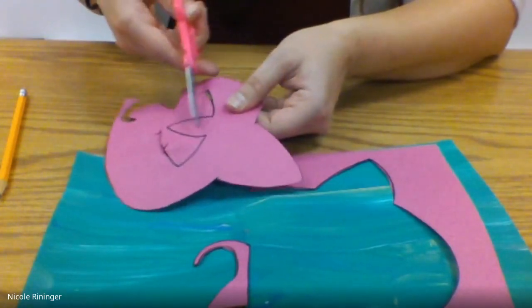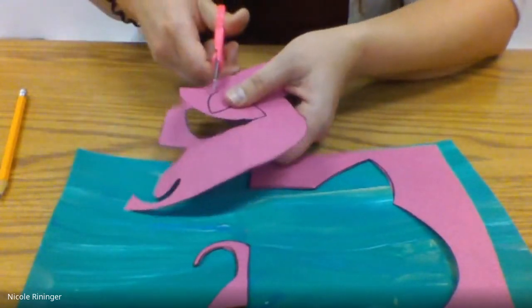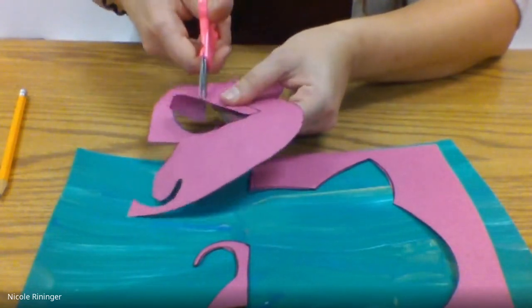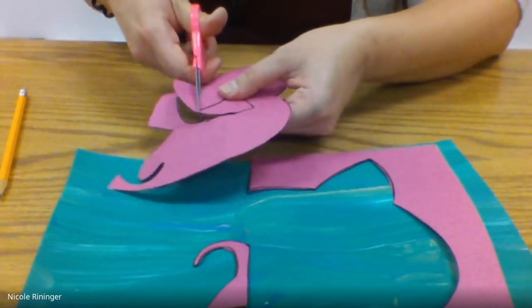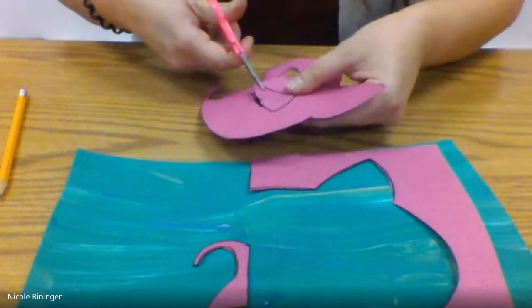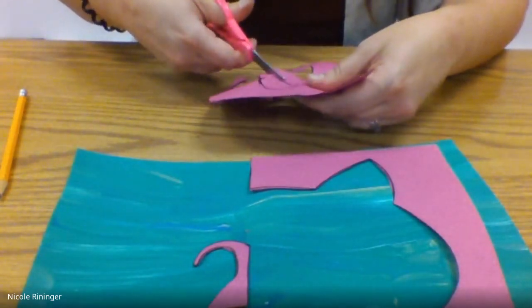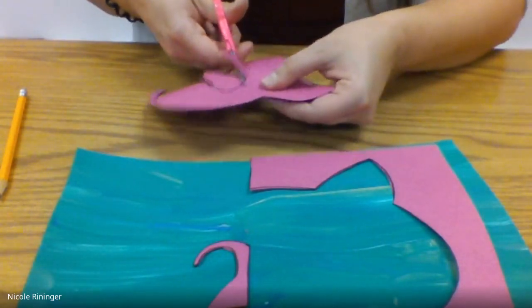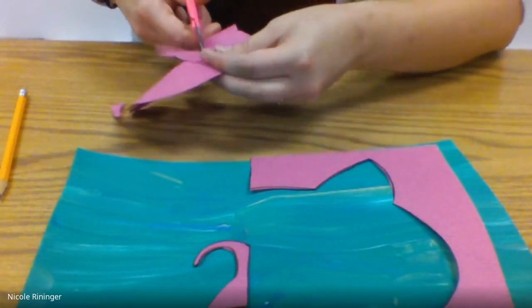Don't accidentally cut this off. So I'm going to turn my page. I'm going to stay on the line. I'm turning it. Try not to make any extra cuts.